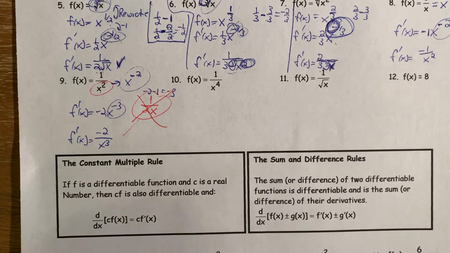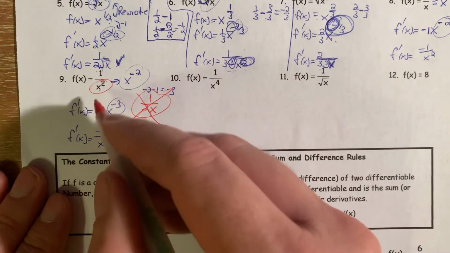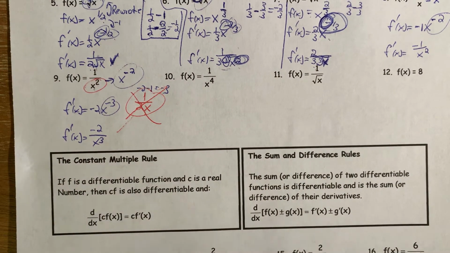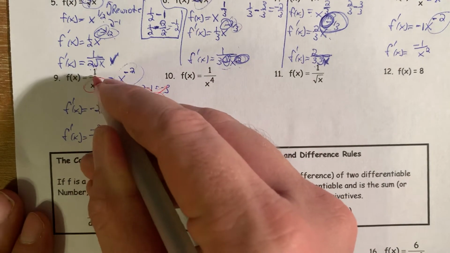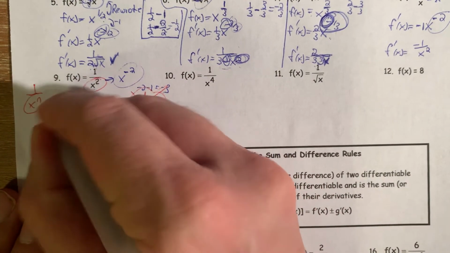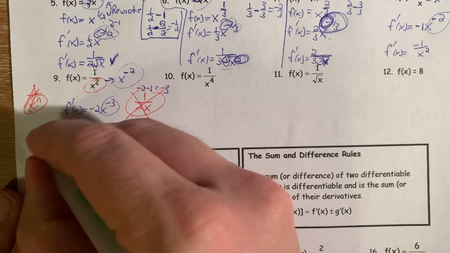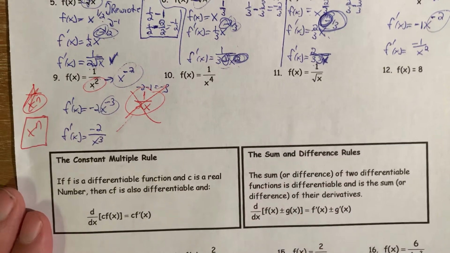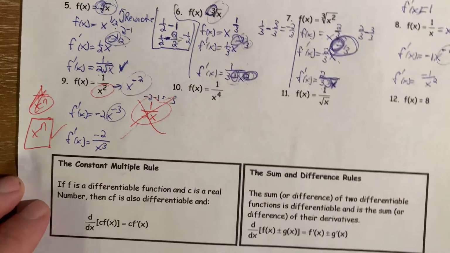You can only use the power rule. You can't use the power rule if the power rule shows up in the middle of some problem somewhere. You can only do it if it's 1 over x to the n. The power rule is only if the thing can literally be rewritten as x to the n. This is when you can use the power rule. So be a little careful.